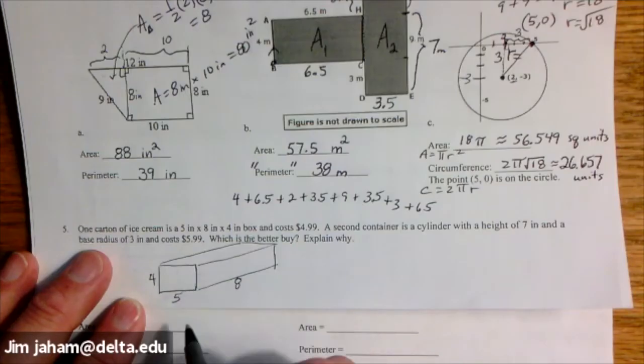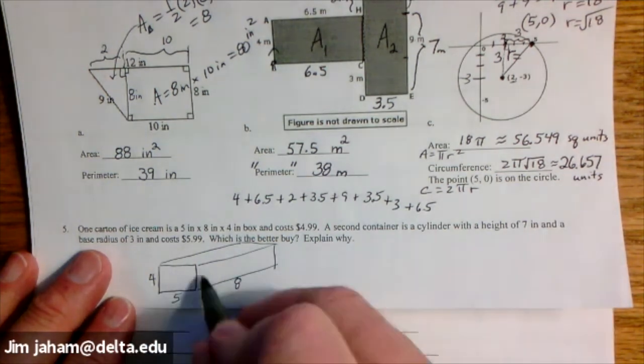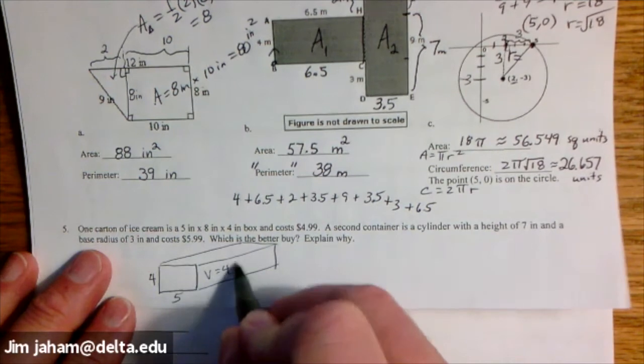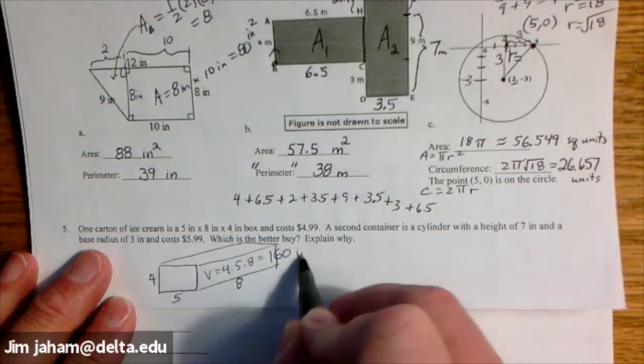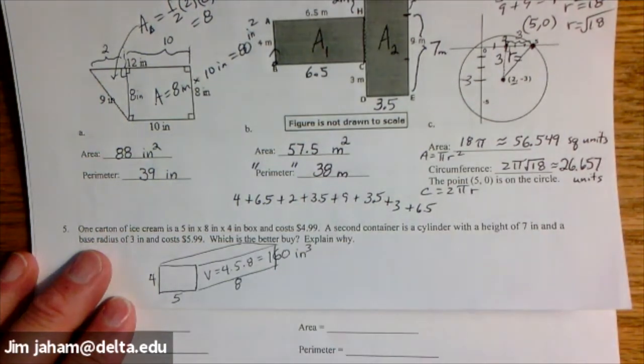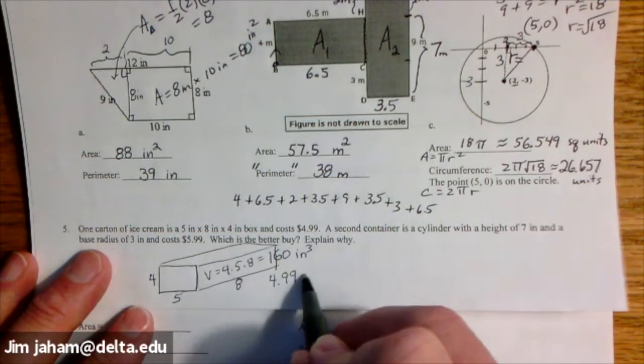Yeah, this box is a small box, right? 4 inches by 5 inches. No, that's about right. It's a kind of a very small carton of ice cream, I have to tell you. But the volume is 4 times 5 times 8. So that's 160. And that's cubic inches. Length times width times height. And this one costs $4.99.